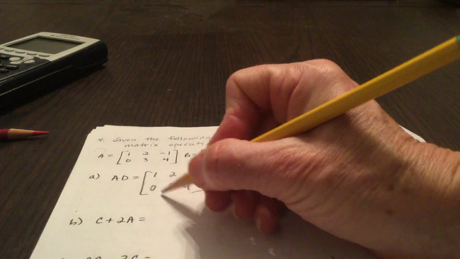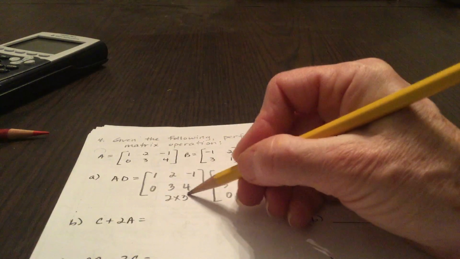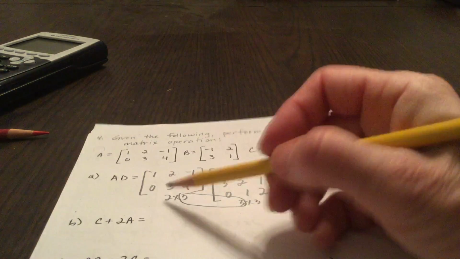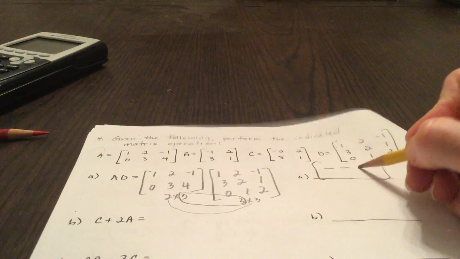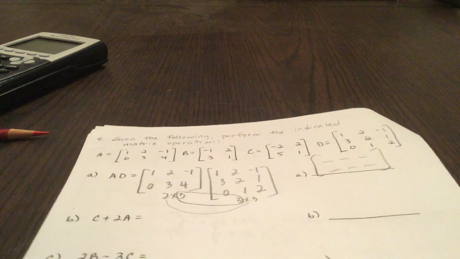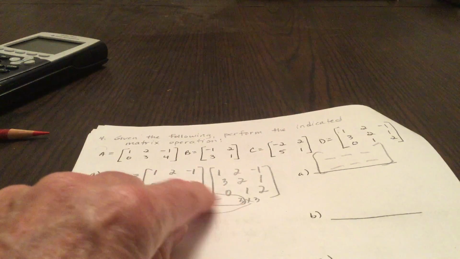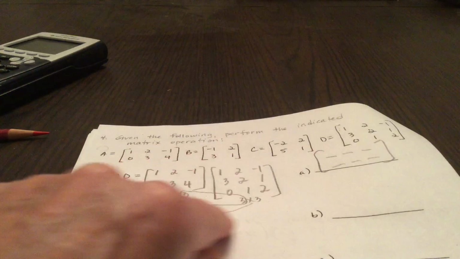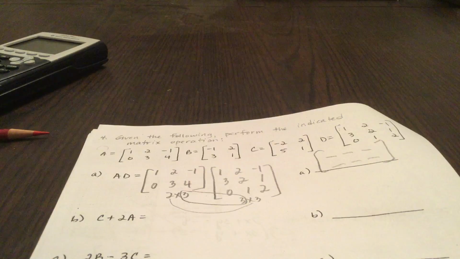Here we go. This is a 2 by 3. And this is a 3 by 3. And lo and behold, we can multiply. And our answer is going to be a 2 by 3. Remember your rule for multiplication. In order to multiply, these two numbers right here have to match. As long as they match, you can multiply, and the product will be whatever the outside dimensions are. In this case, 2 by 3.